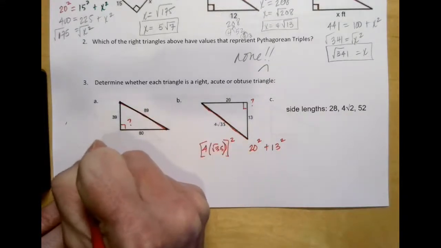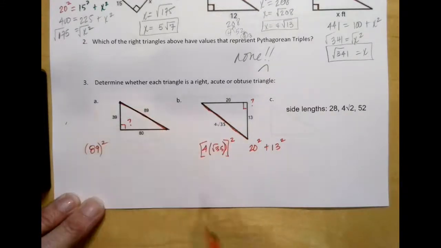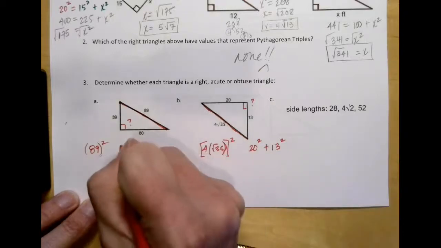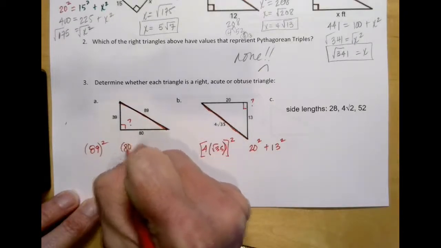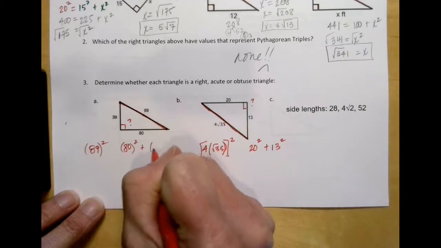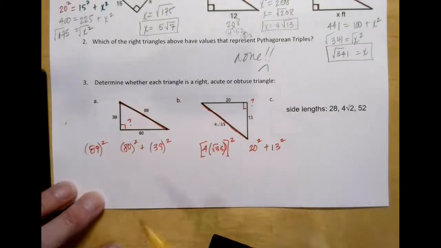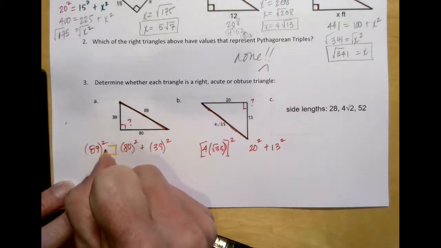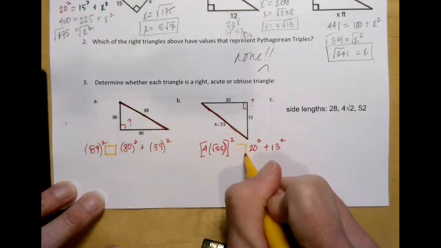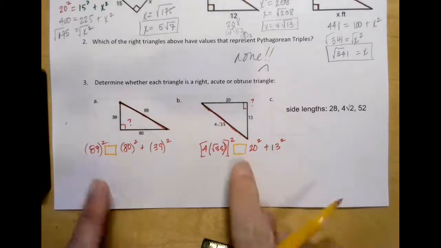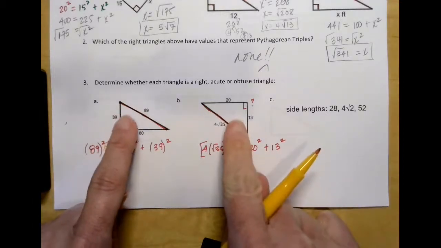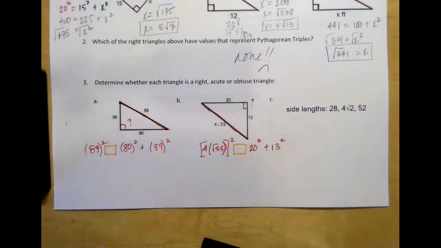We're going to look at the relationship of 89 squared, and we're going to compare that to 80 squared and 39 squared. So we're looking at whether these are equal, greater than, or less than, so we can make a decision about what kind of triangle this is.